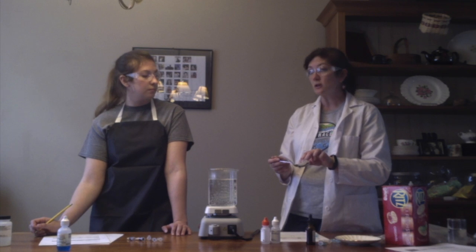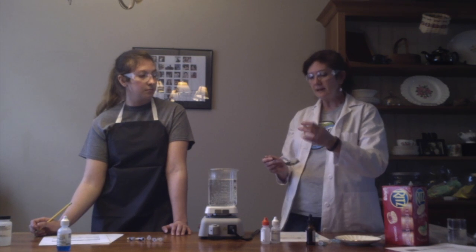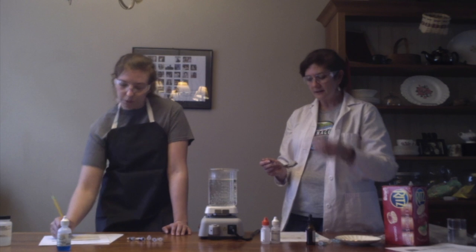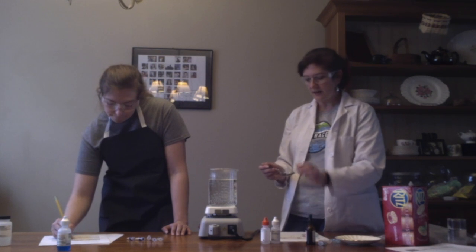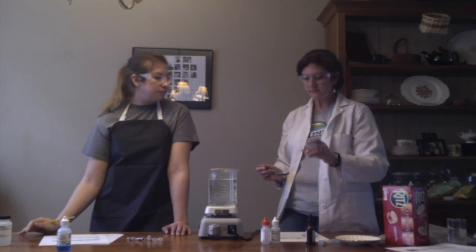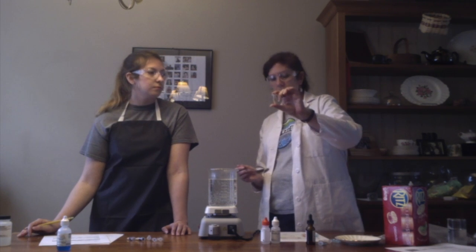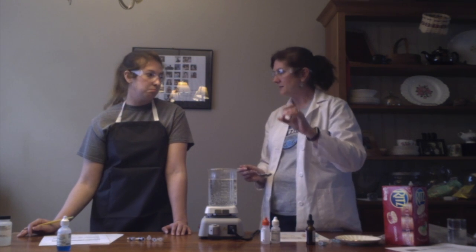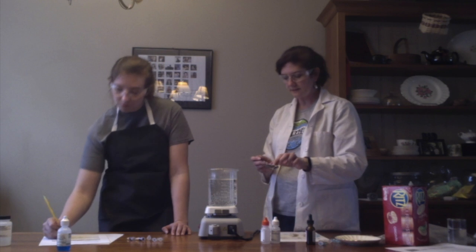For 3, glucose. Glucose is a simple sugar. We should be finding it. And sure enough, Benedict's turns this bright orange color. Definitely found some sugars there. For tube 4, we have our cracker and water, and it doesn't detect any sugar whatsoever.